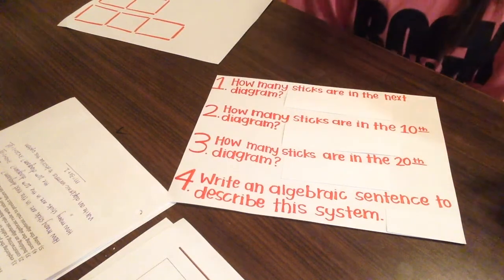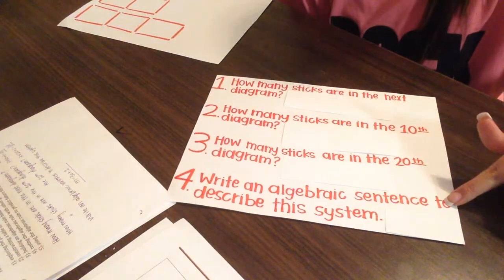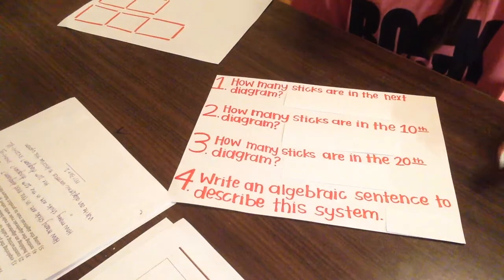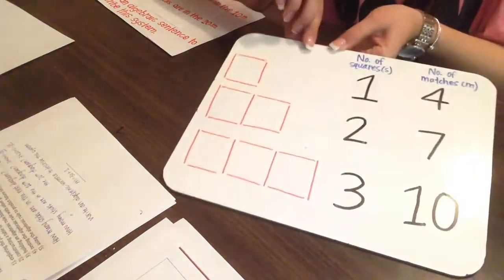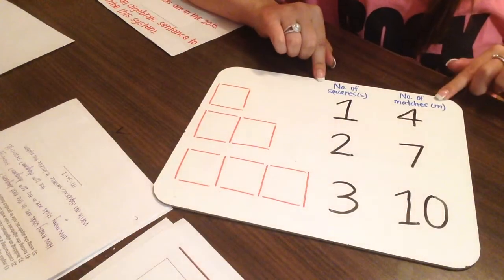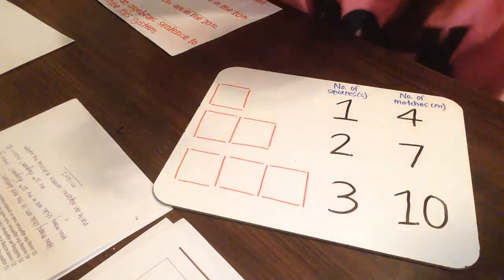But we're going to work a little backwards. We're going to start with an algebraic sentence to describe this system and then go back to our first question. So I've already drawn out our blocks and written the number of squares with the number of matches. So let's count them to make sure.